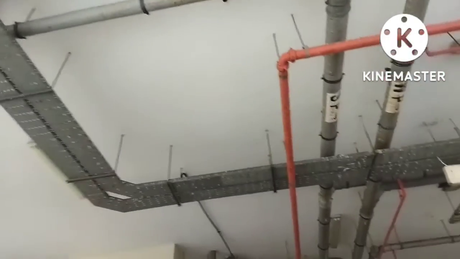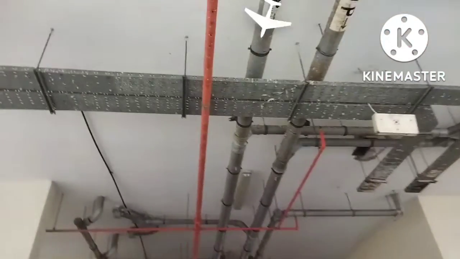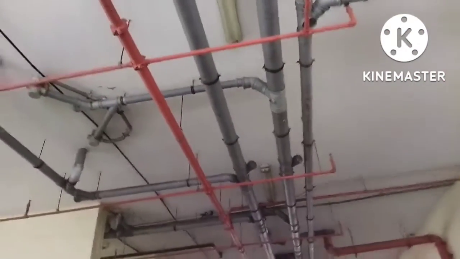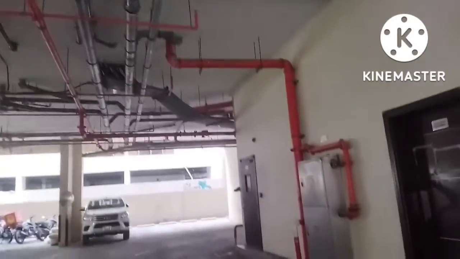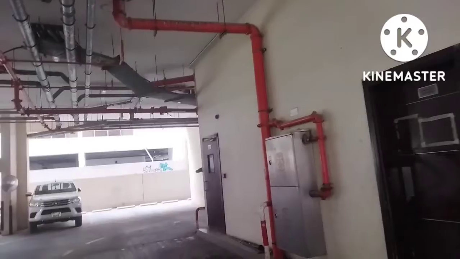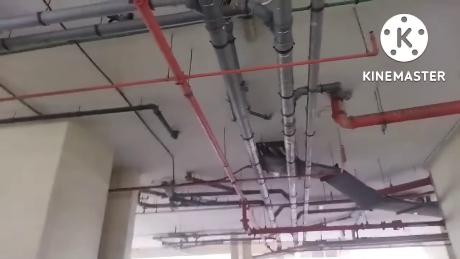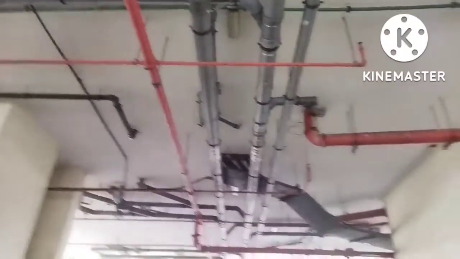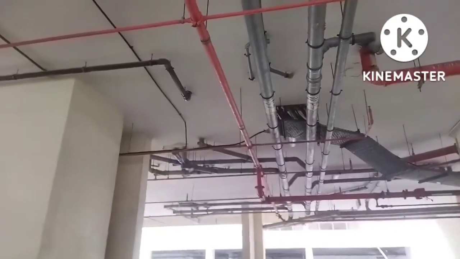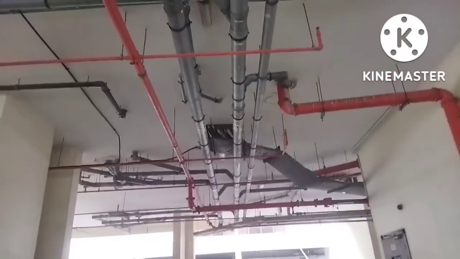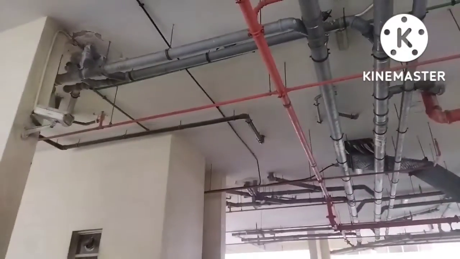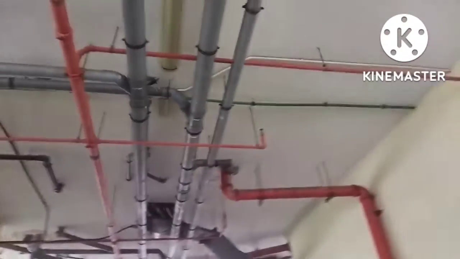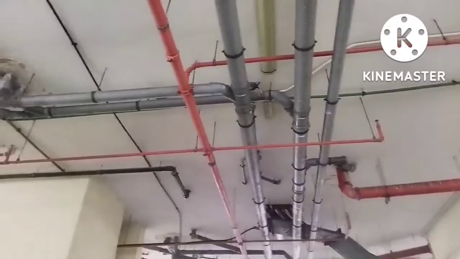Now let me walk you around this. Easily follow the connection and the services installed. The main thing I would like to show you is that there is another connection with the fire cabinet. Apart from that, the cable tray connection has no bend coming directly vertically down. Everywhere there will be an angle of 45, 30 and 22. You can also find there is a green color pipe, which is actually a water supply pipe.